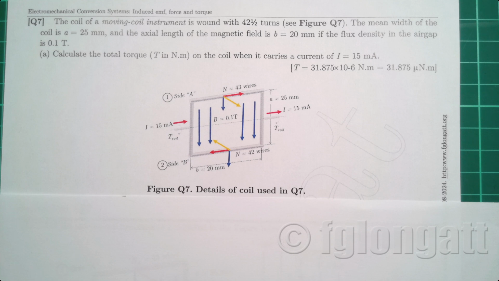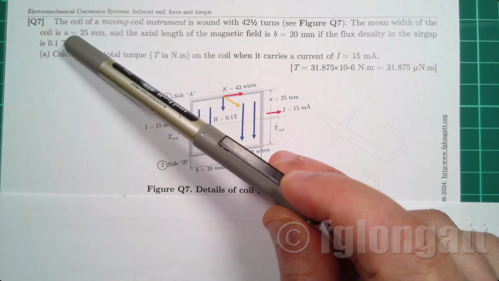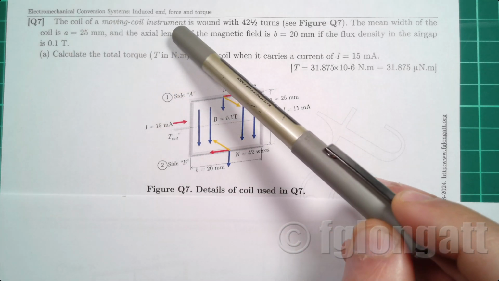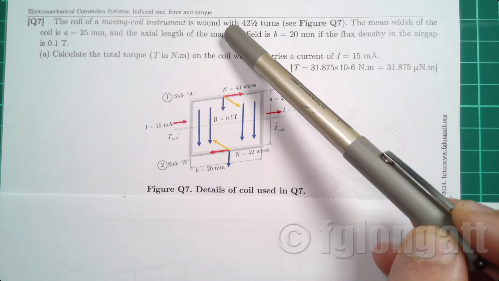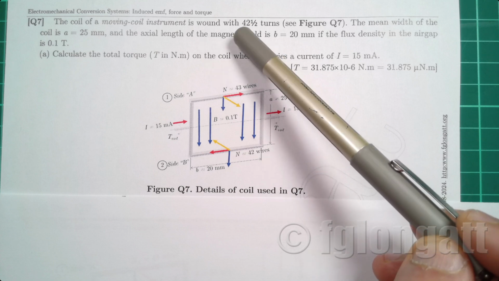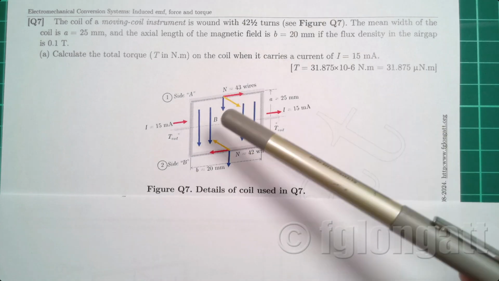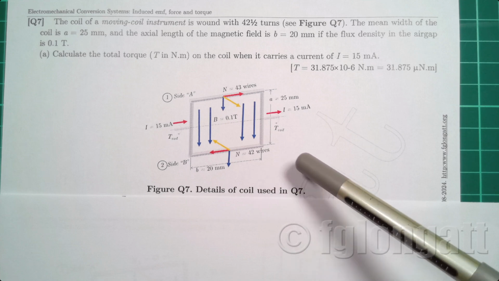So today we have a very exciting, very different numerical example for all of you. Let me start by reading this statement. A coil of a moving coil instrument is wound with 42.5 turns. Wow, this will be blowing your head. 42.5 turns. Well, don't be scared. If you go to the figure, you can see the details of the coil.